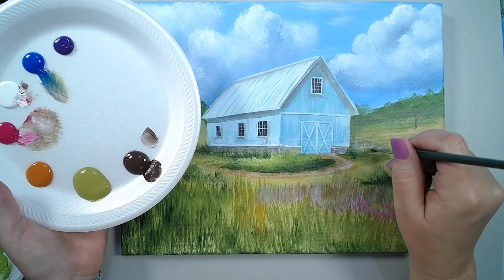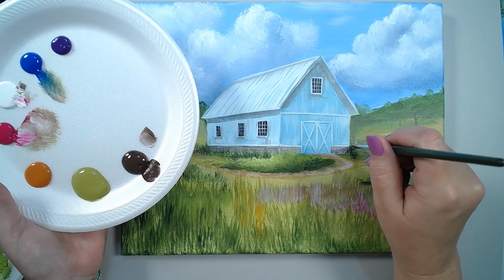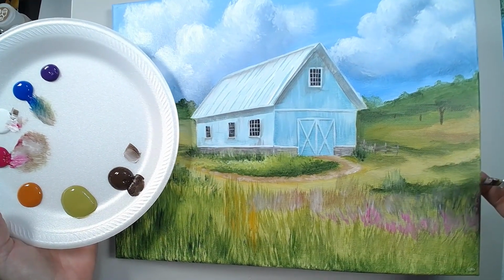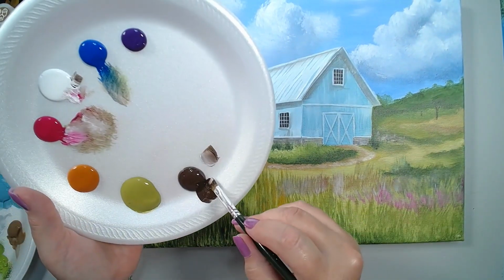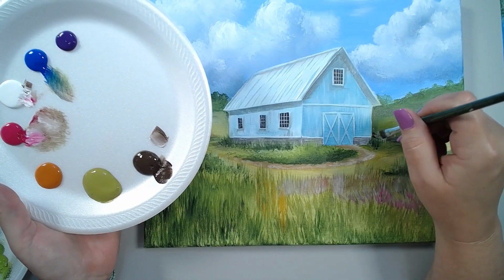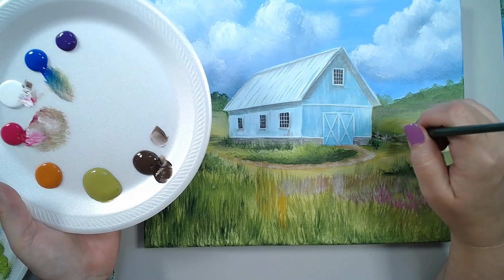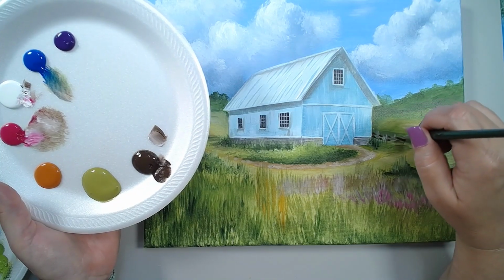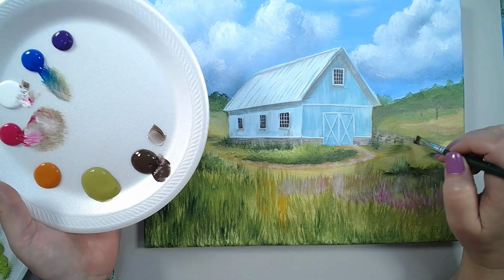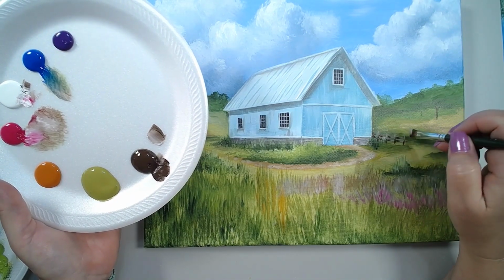So we're just going to knock that in there real quick. Just a little hint of it, see there? And we get a little bit darker there on the back halves of these and on the bottom of the post. Okay.